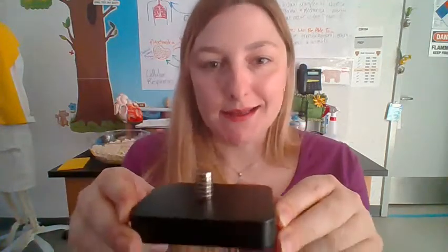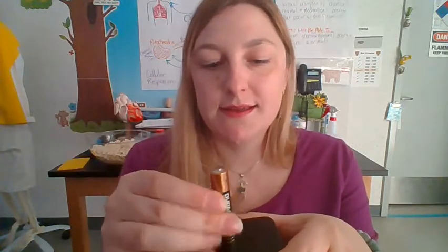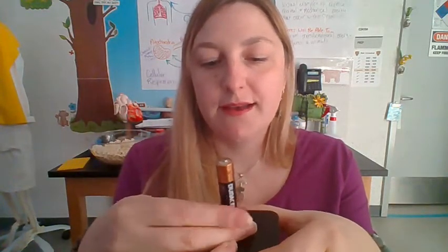Energy transformation number 3. Okay, so what we are doing here is a homopolar motor, aka a magnetic motor, because this thing is super cool. So I have some magnets. It's a little stack of magnets. It's just the box they came in, but I've stuck them to their box. So it's a stack of magnets. These are super powerful magnets. And I have a AA battery. I'm going to place this AA battery on top of my stack of magnets.